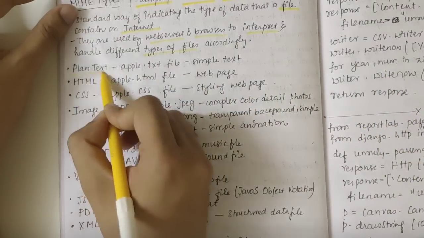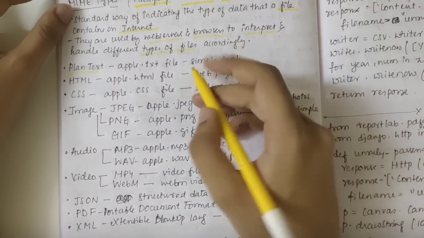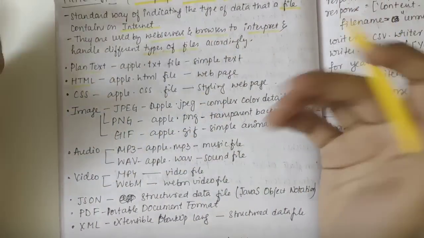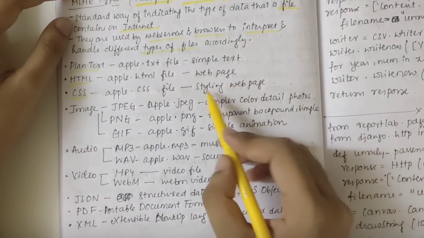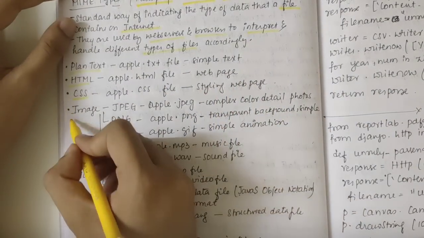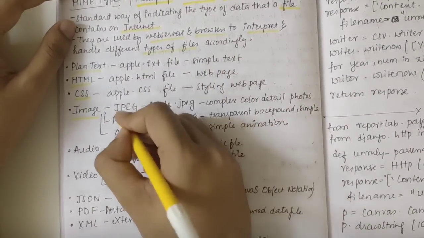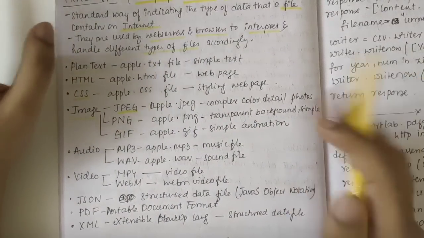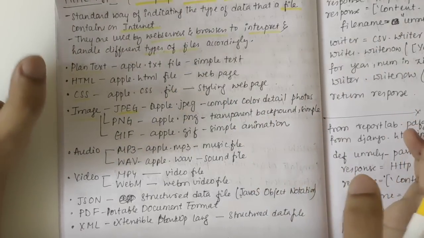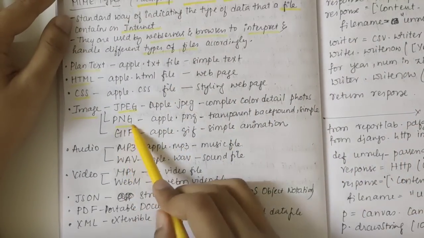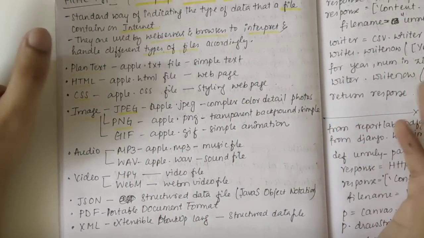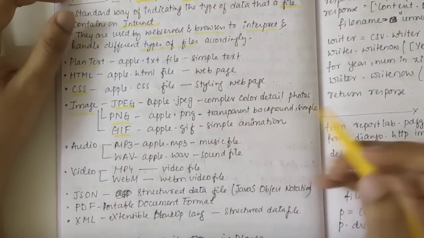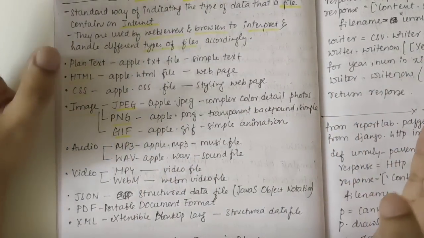The first one we have is plain text. Plain text means it could be simple text. Then we have HTML, which is the basic foundation, the backbone of a web page. Then you have CSS, which is used for styling the web page. Then in image, we again have 3 types. One is JPEG, which mostly deals with photographs that have complex color details. Coming to PNG, it is about photographs which have a transparent background and are simple. Then we have GIF, which is a simple animation.